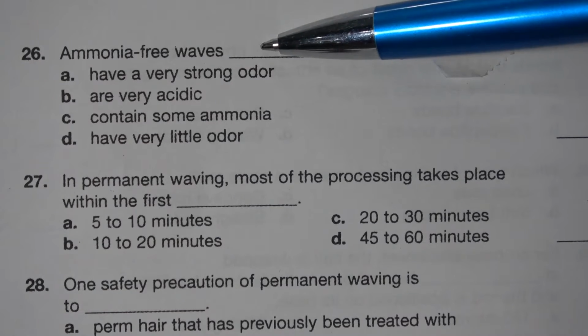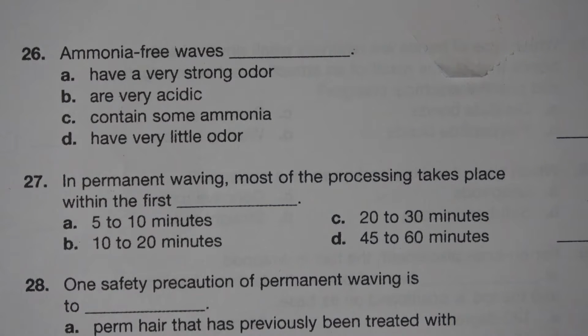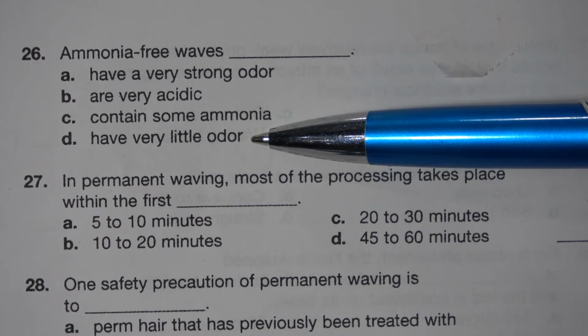Number 26. Ammonia-free waves blank. Is it A, have a very strong odor, B, are very acidic, C, contain some ammonia, or D, have very little odor? And your correct answer is D, have very little odor.